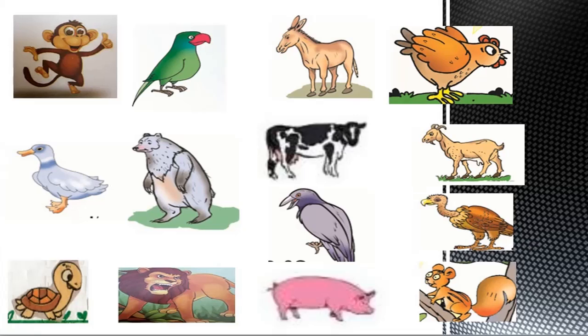Okay, children. Children, can you divide these pictures into two groups? Two categories? Which are the two groups? How can you divide these pictures into two groups?